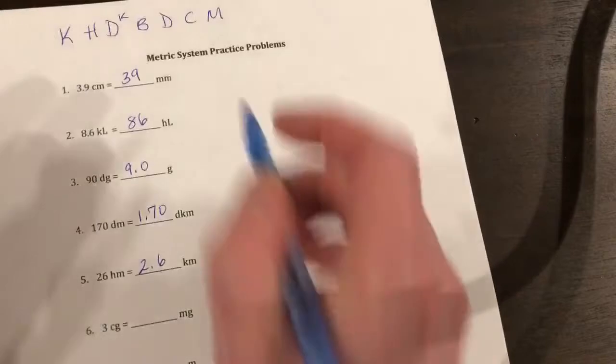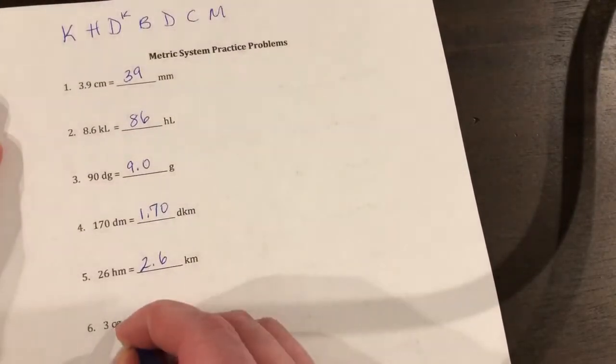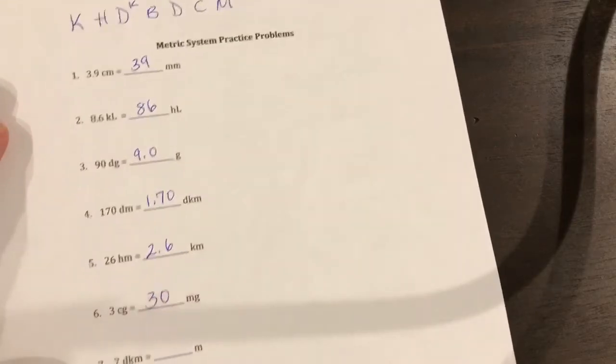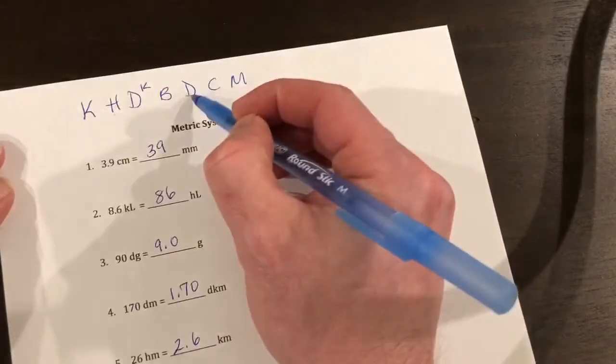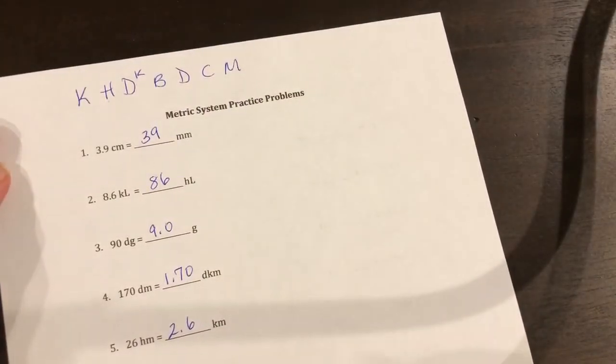Centigrams to milligrams. Centi to milli is one place to the right, so I'm going to move my decimal place one place to the right, so I get 30. Decameters to meters. Deca is right here. To my base unit, I'll move it one place to the left, so it's 0.7.